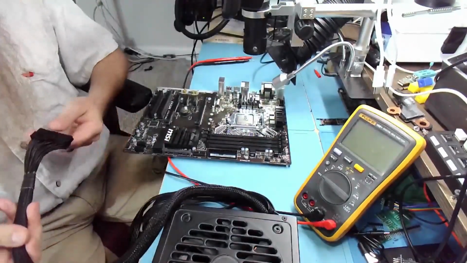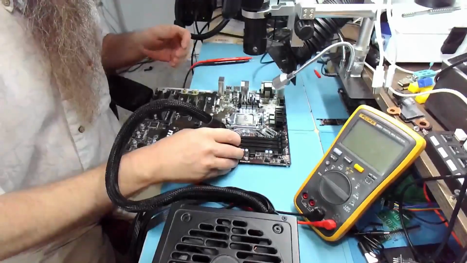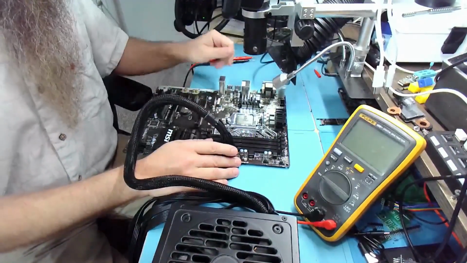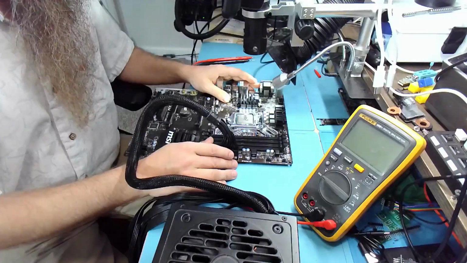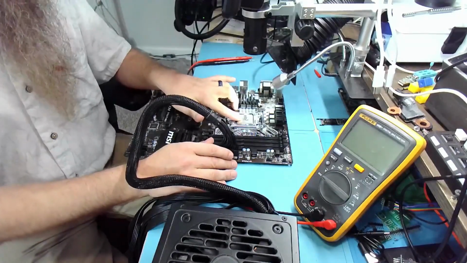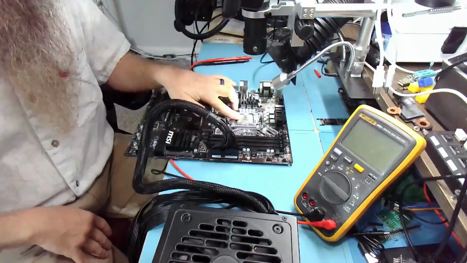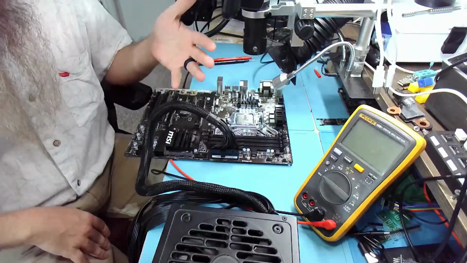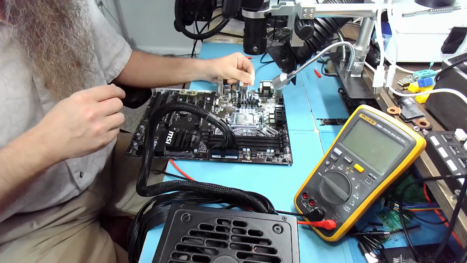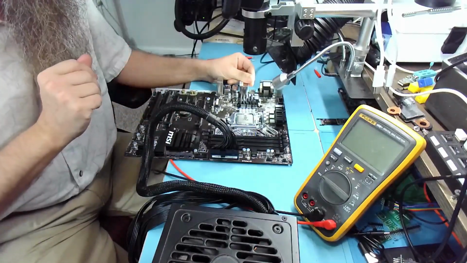We will start with power, and as you can see, I already have the CPU installed and VIO with question mark. This is the CPU I was testing the previous board with, which I still can't figure out what is wrong with. But I have an idea.